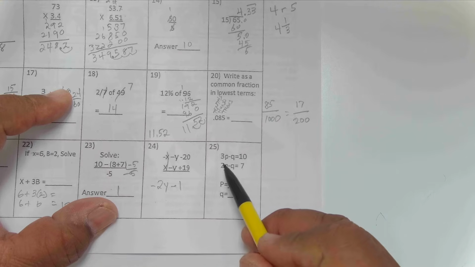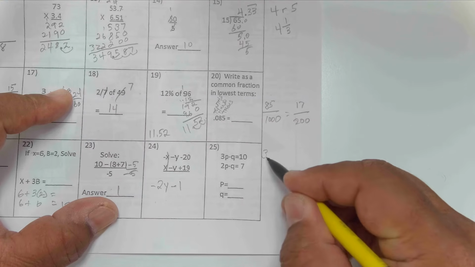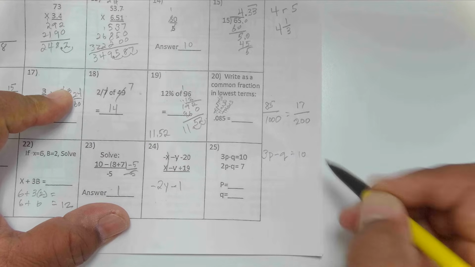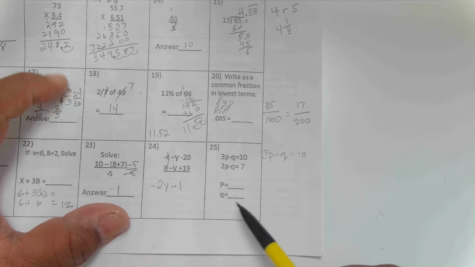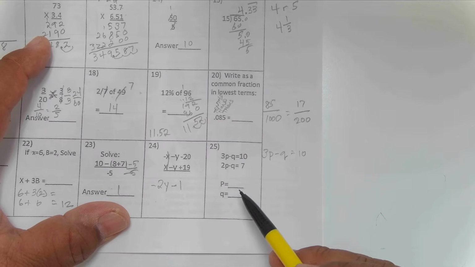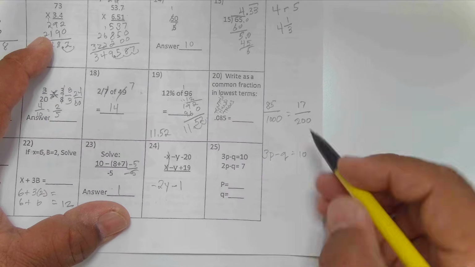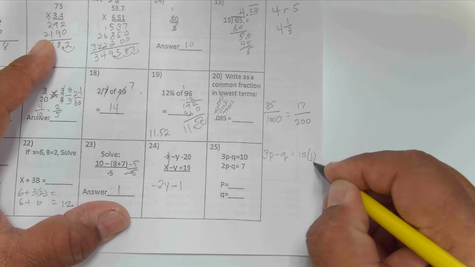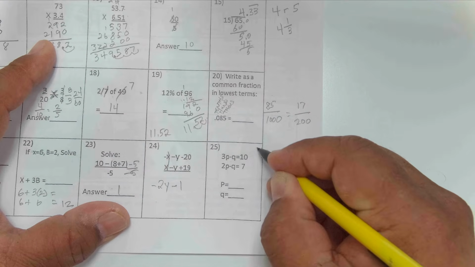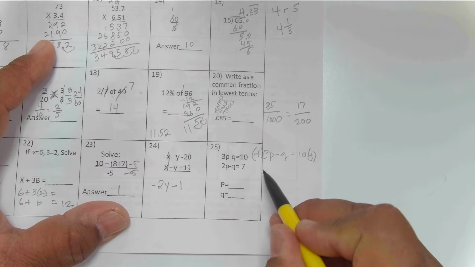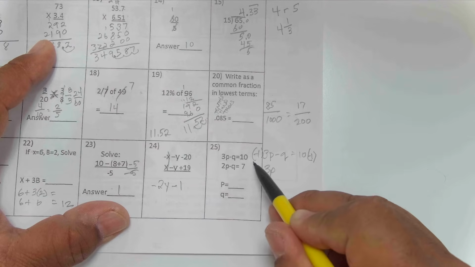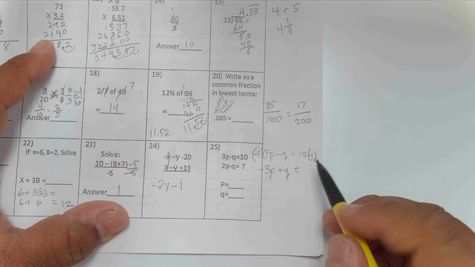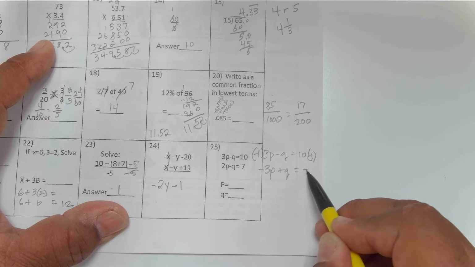So if I take this equation, 3p minus q equals 10, and multiply it by negative 1, I would get negative 3p, negative times a negative, plus q is equal to negative 10.